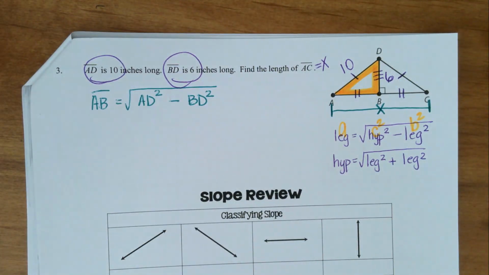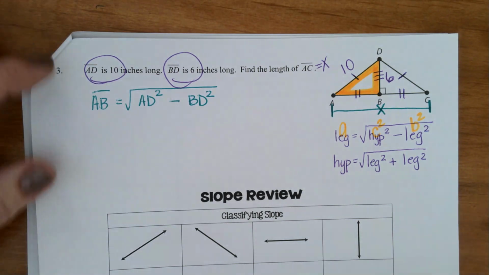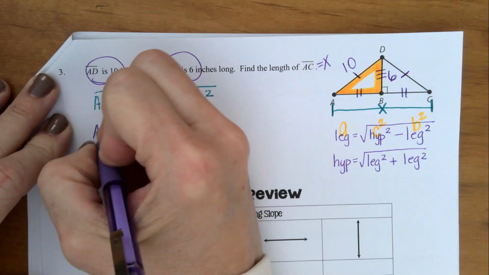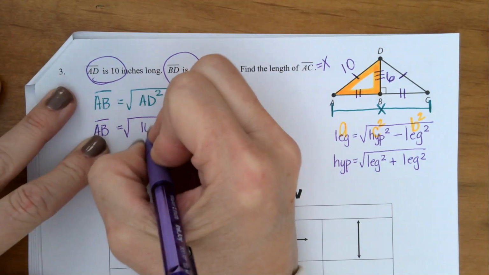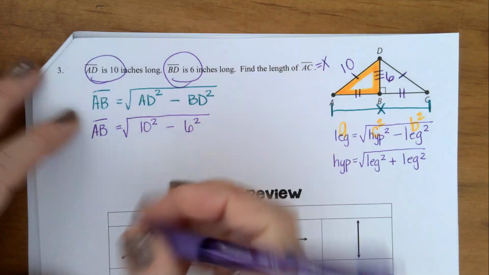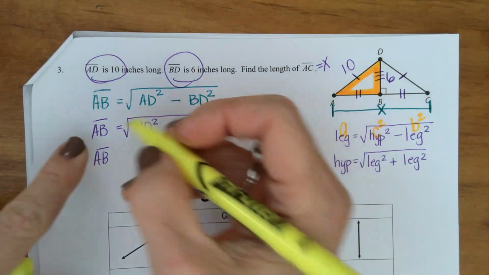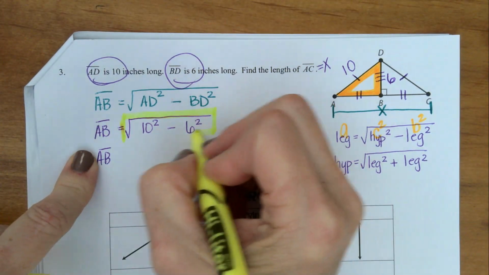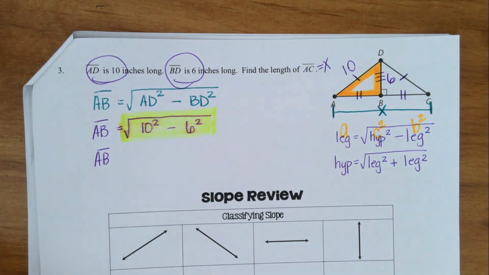Is that the geometry or the algebra? Yes, geometry. Okay, what do we put in that now? AD is a 10, so you can write 10 squared, minus BD is a 6, so you can write 6 squared, and then AB equals. Can you type all that in the calculator? Type it in and give me an answer.